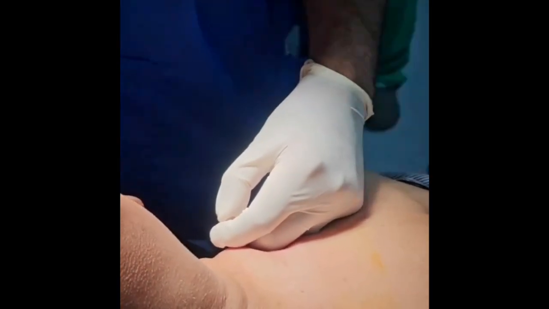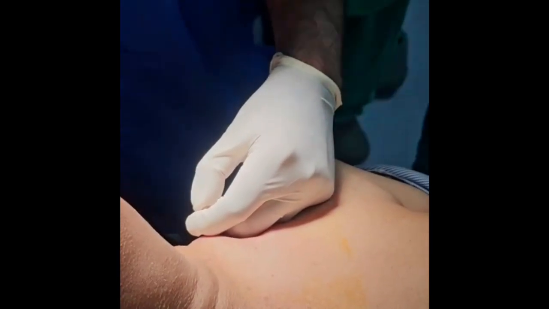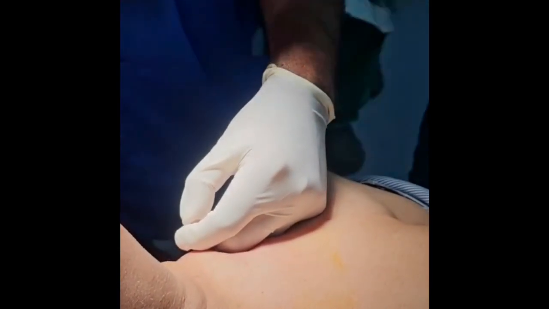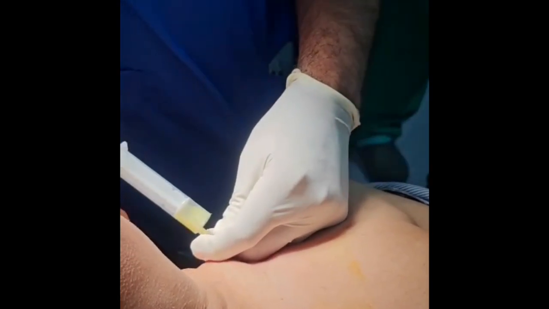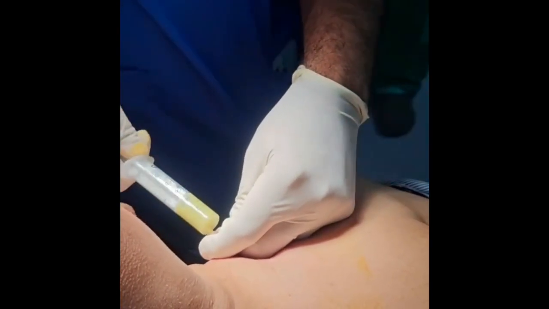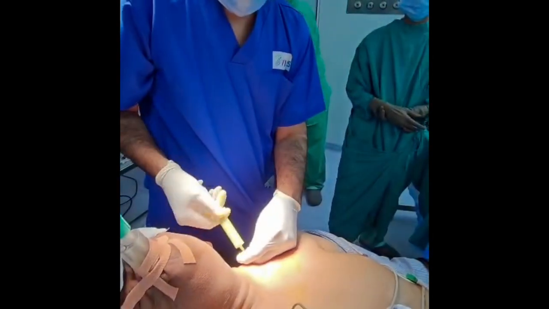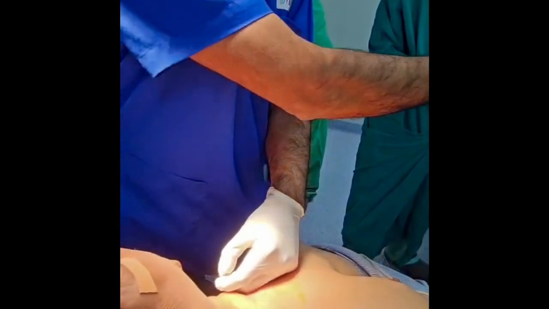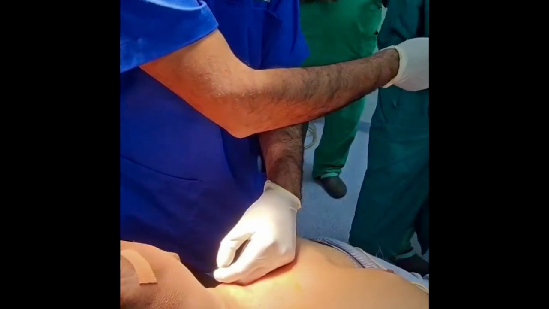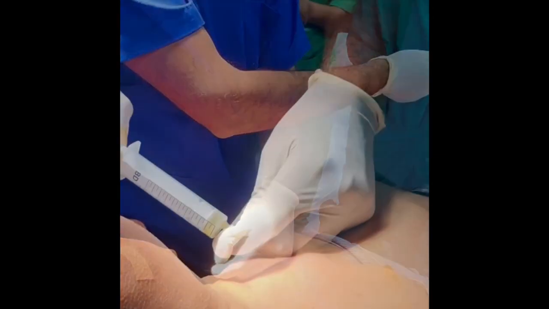So the first investigation is USG, then FNAC, and you can do CRP or CBC for the follow-up cases. So the main treatment is incision and drainage and anti-tubercular therapy. Sometimes you require repeated aspiration of this pus, but it is best if this large abscess is there, you do incision and drainage. Ultimately you have to clear all the foci of infection in the neck.